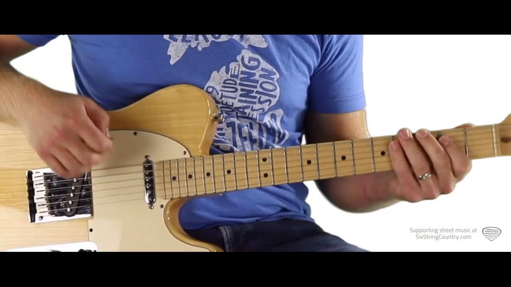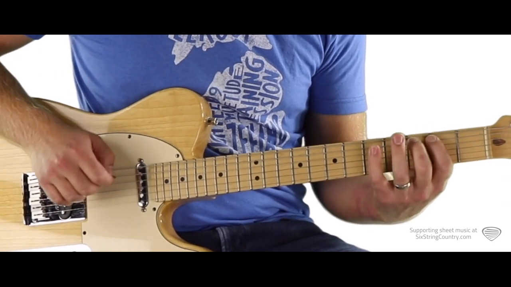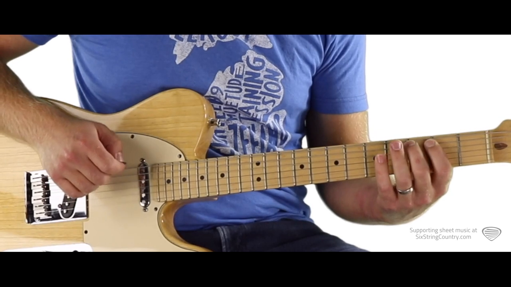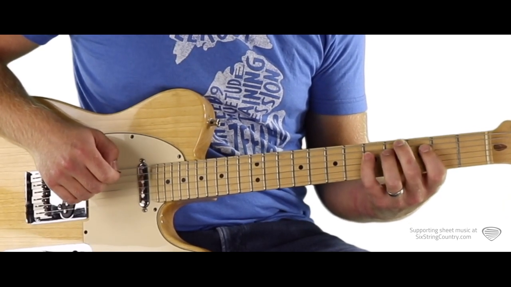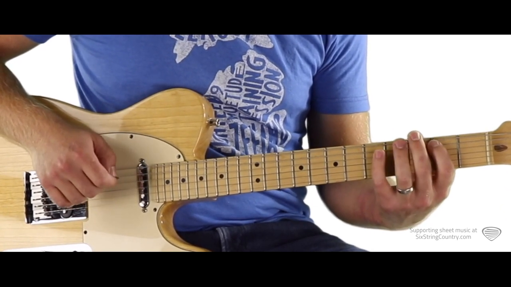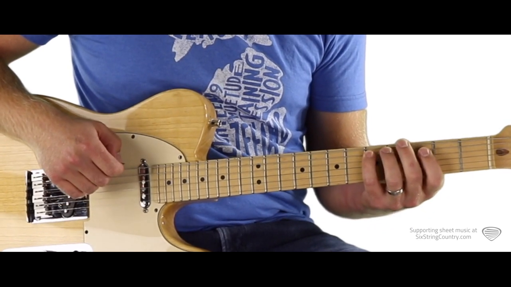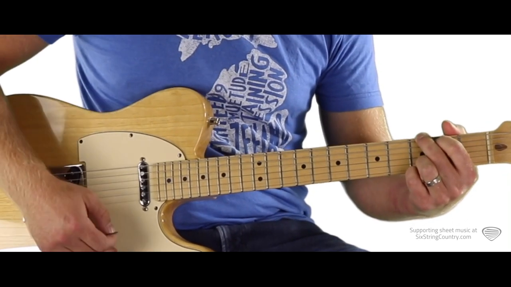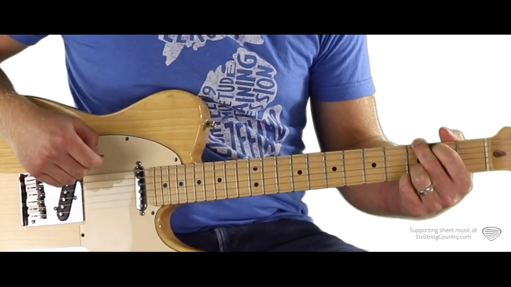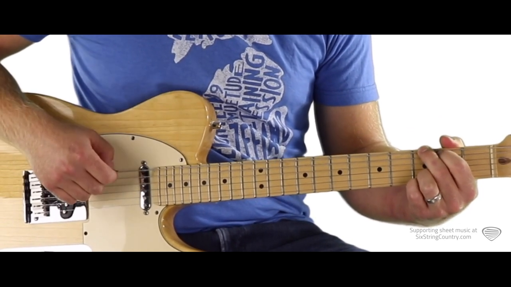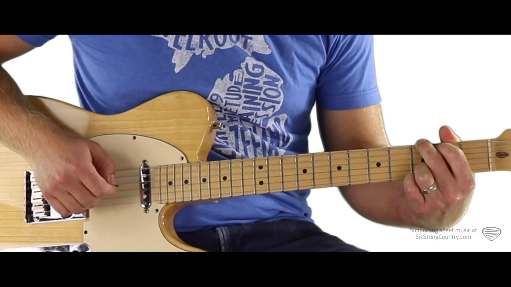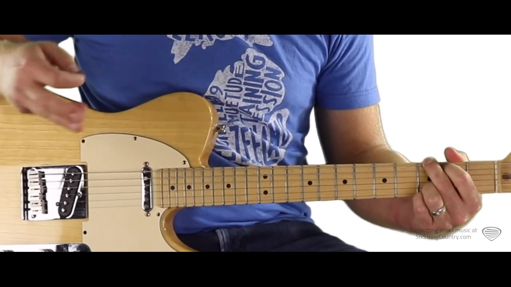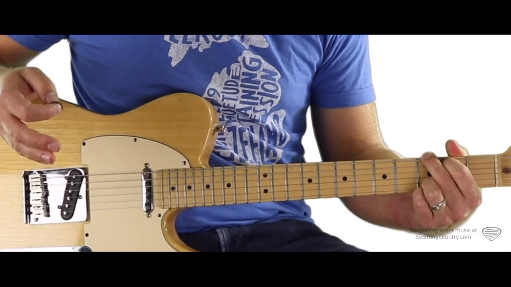Well, if we go to the G scale, 1, 2, 3, 4, 5, 6, 7, 1: G, A, B, C, D, E, F sharp, G, and we take the 1st, 3rd, and 5th, that's how we know the notes, G's, B's, and D's. And sure enough, in a G chord, we have all G's, B's, and D's. G, B, D, G, D, G. All one of those 3 notes.